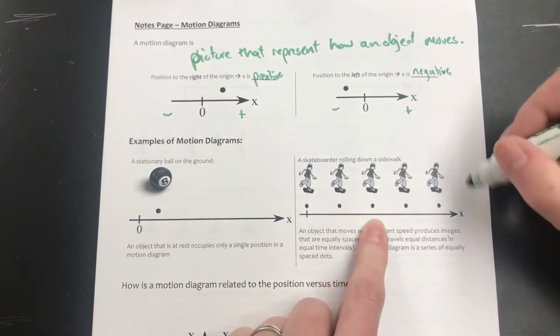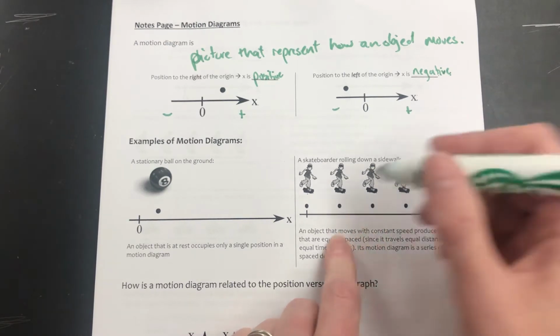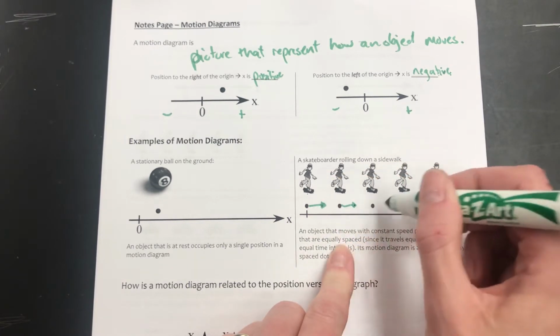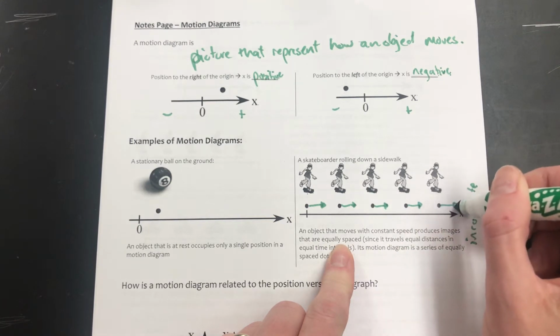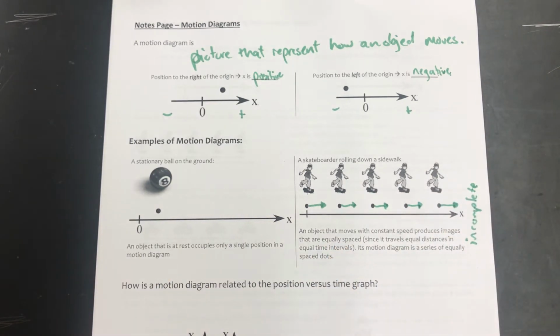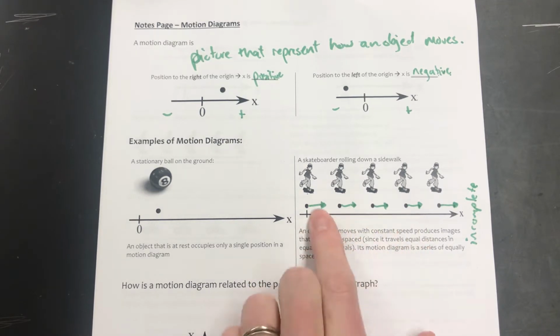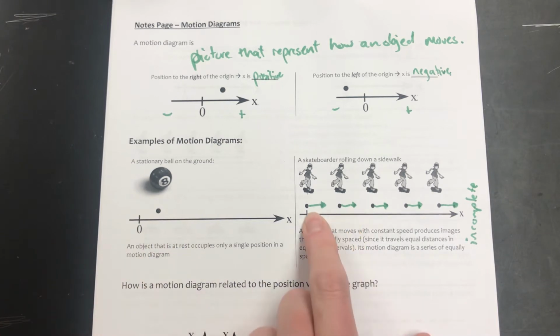Now this is kind of incomplete here because there's something else that we need to put on our motion diagram. I'll go ahead and complete it, and you can too, and that's arrows. These arrows represent what the object is doing, and so we would put those on there too. The arrows tell you how fast it's going, so we know that this object is going fast. There's no motion here. There is motion here, so we have some arrows to show that.